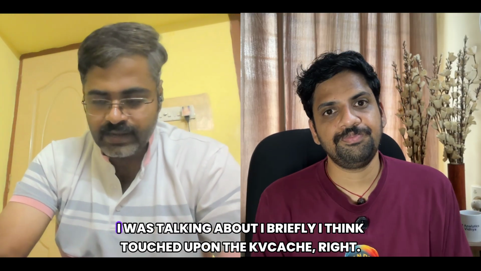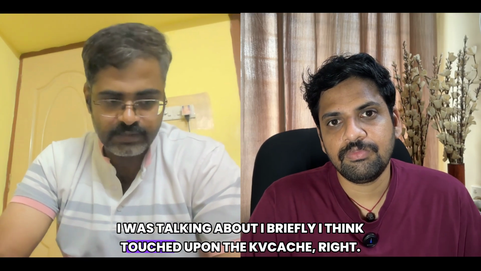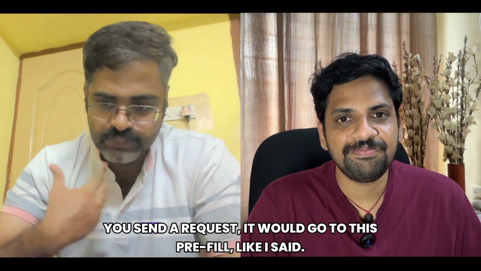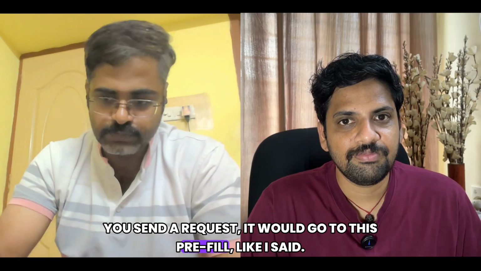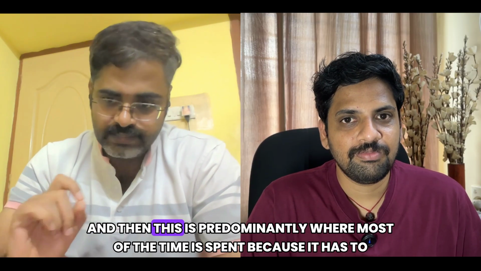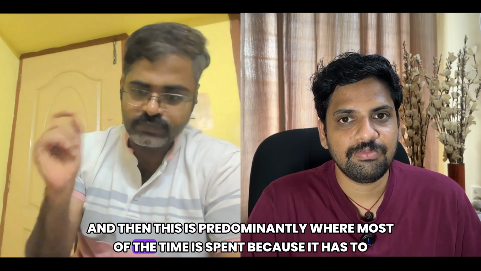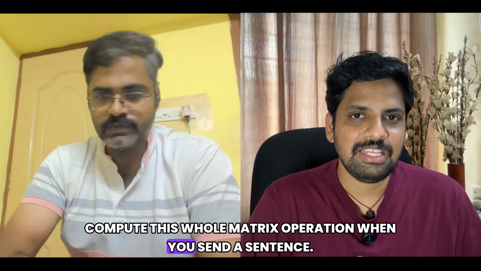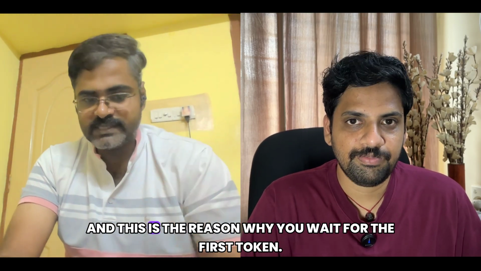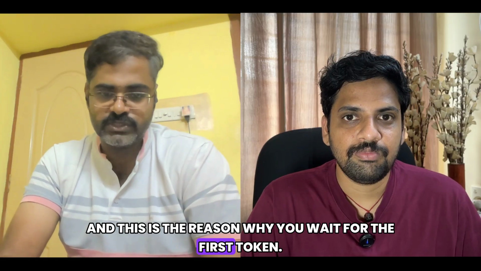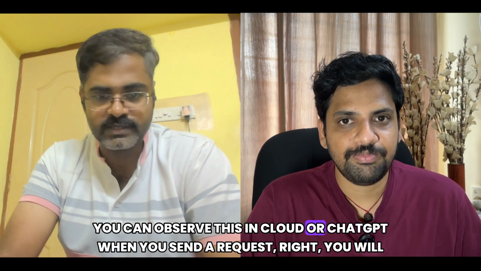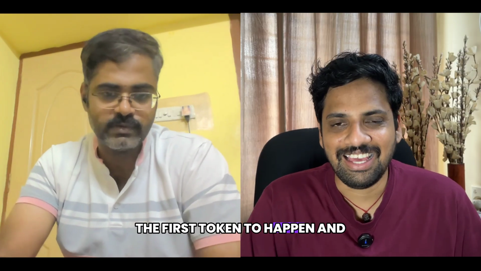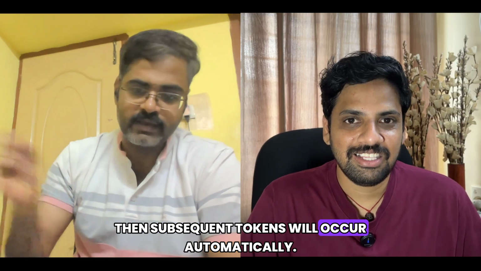And then, I think I briefly touched upon the KV cache. When you send a request, it would go to this prefill, like I said. And this is predominantly where most of the time is spent, because it has to compute this whole matrix operation when you send a sentence. This is the reason why you wait for the first token. You can observe this in Claude or ChatGPT. When you send a request, you have to keep waiting for the first token to happen, and then subsequent tokens will occur automatically.